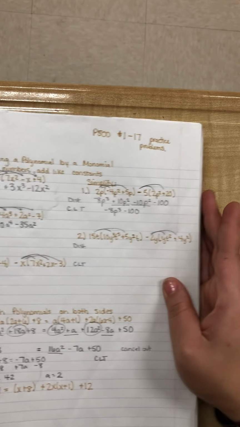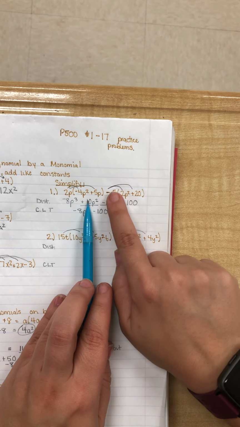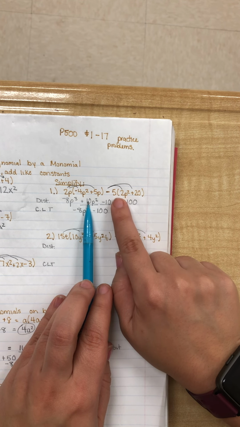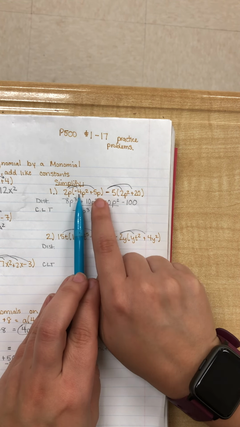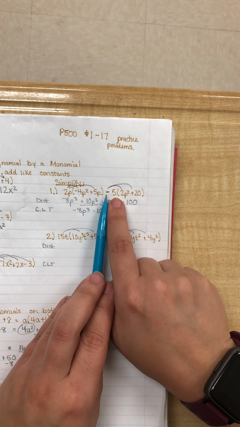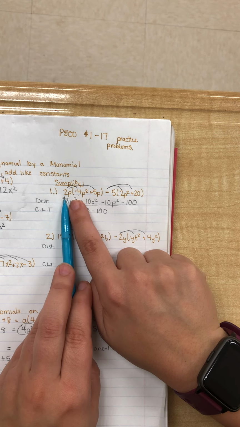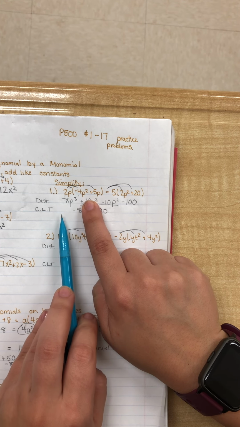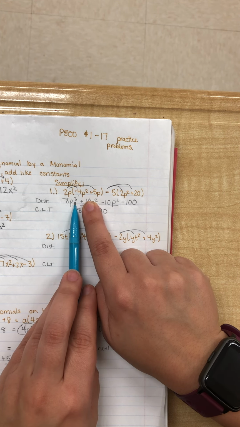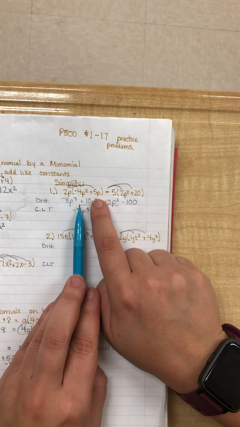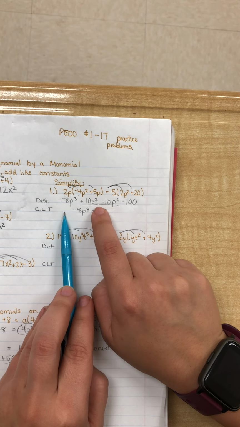Okay, now we're going to come over here and we're going to do the same thing, but we're going to add an extra step because there's going to be subtraction. So you see this 2p outside this parentheses, and you see minus 5 outside this parentheses. We're going to do both of them. So 2p times negative 4p squared is negative 8p to the third. 2p times 5p is 10p squared.